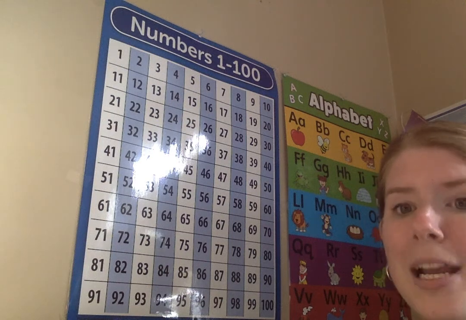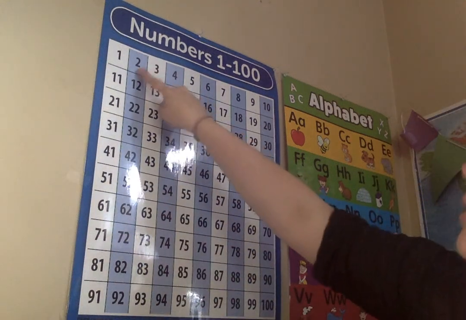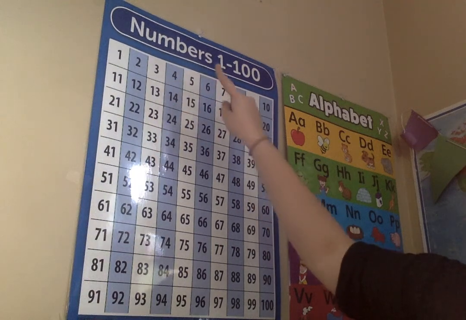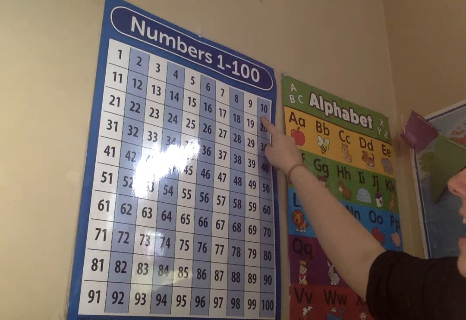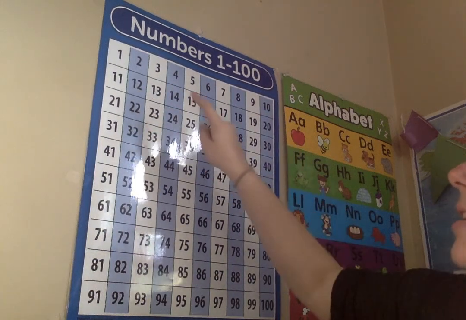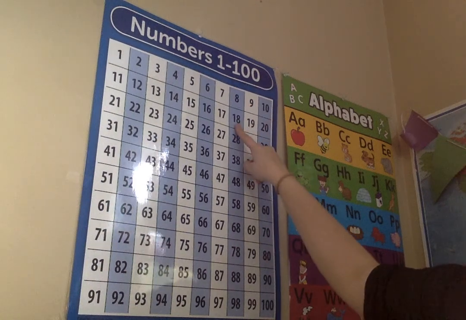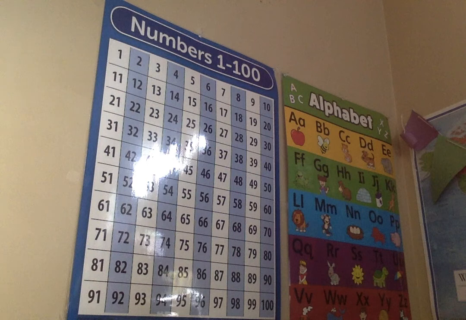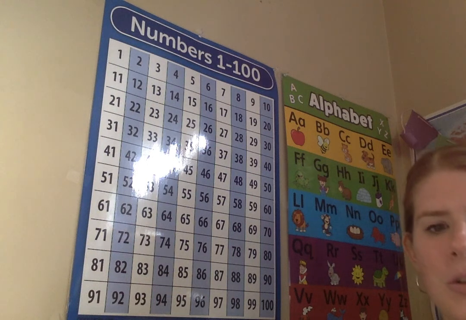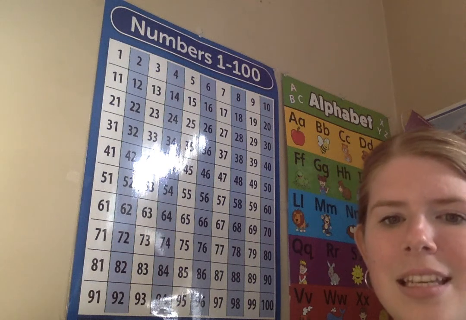We'll count by 2's all the way to 20, okay? Here we go. 2, 4, 6, 8, 10, 12, 14, 16, 18, 20. So we counted by 2's all the way to 20 on the blue even spaces.